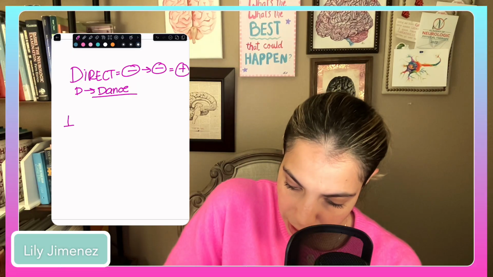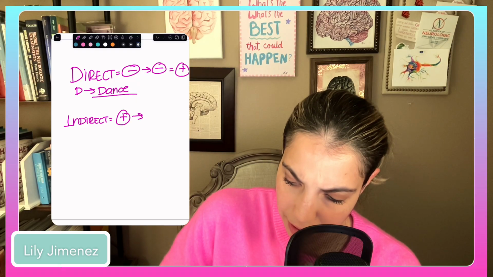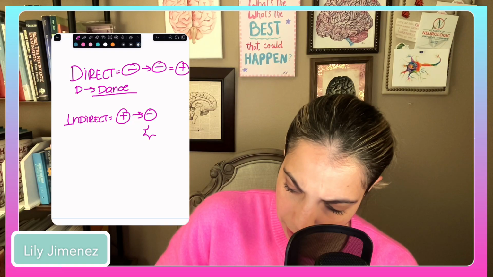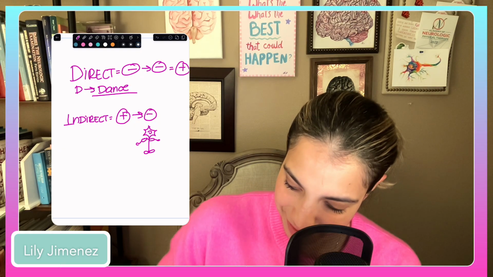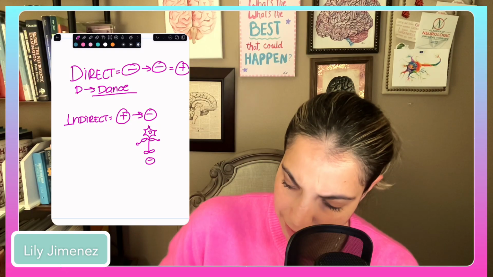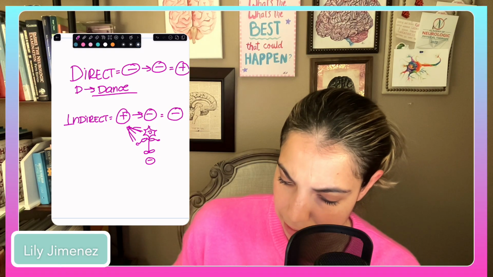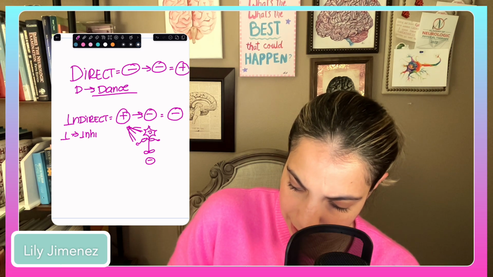Okay? Indirect: there is excitation of the inhibitory neurons. Let's put here a neuron that has big muscles. This is the inhibitory neuron. It's giving all the power to this inhibitory neuron, meaning the net effect is inhibition. Indirect, I'm inhibited. I don't want to dance.